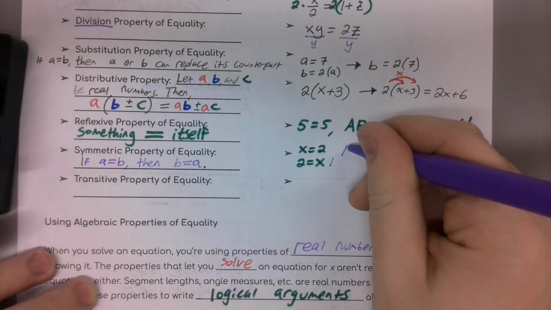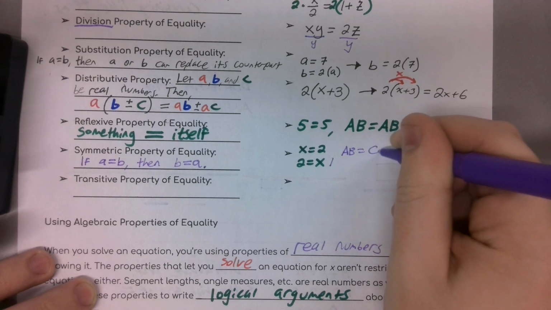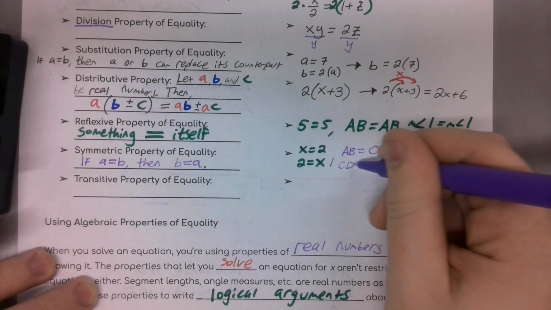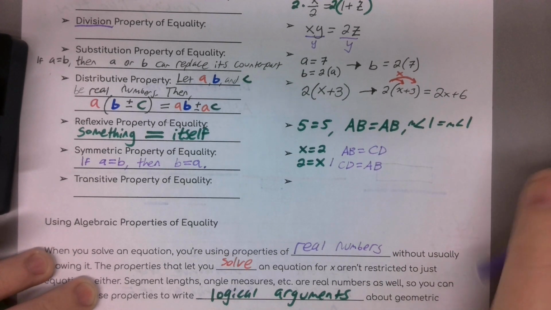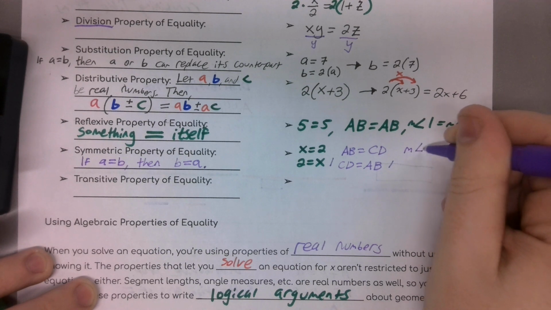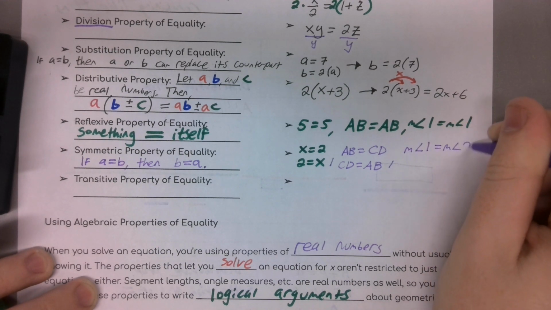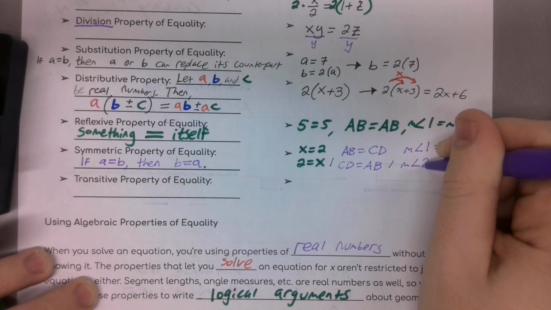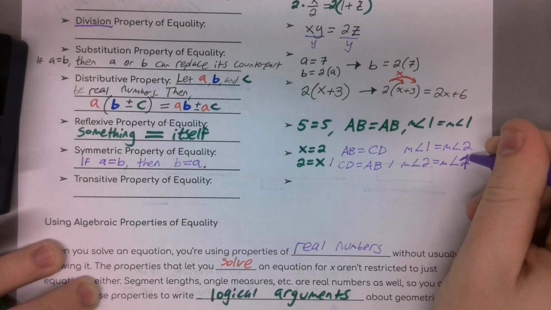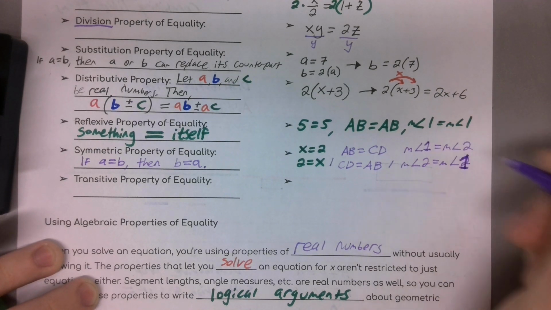This also works with line segments. If I say that AB equals CD, those mean the length of AB and the length of CD are the same, then we can flip it, and it still means the same thing. Same with angles. If the measure of angle 1 is the same as the measure of angle 2, then we can flip it and say, by the symmetric property, the measure of angle 2 equals the measure of angle 1.